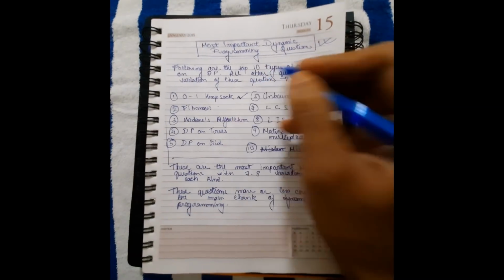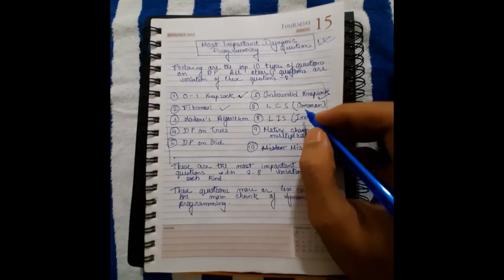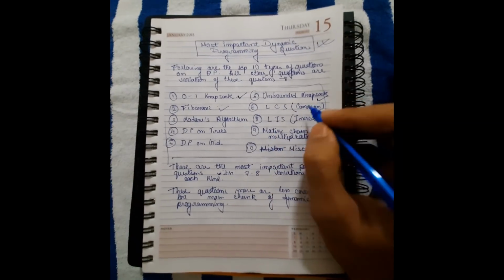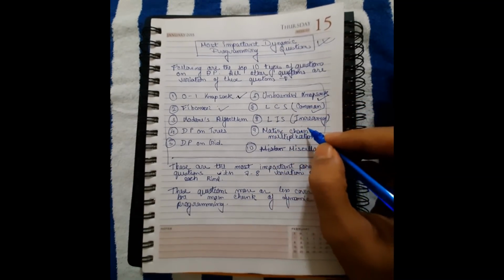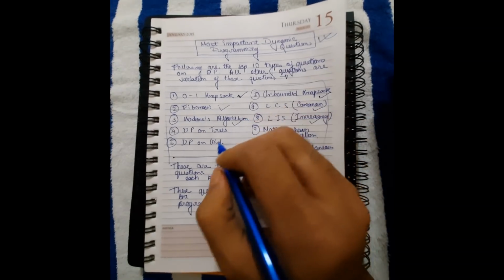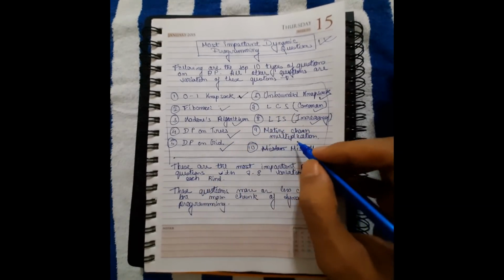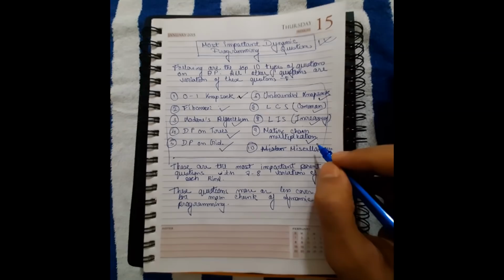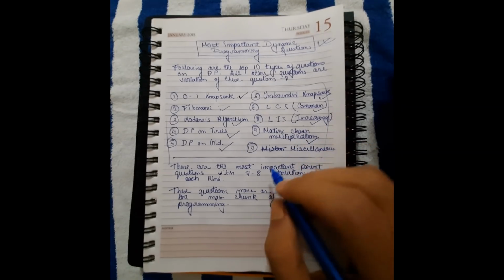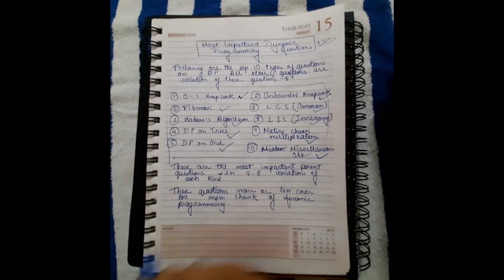For that we have 0-1 knapsack, unbounded knapsack, Fibonacci problem, longest common subsequence (LCS), LIS problem, longest increasing subsequence, Kadane's algorithm, dynamic programming on trees, dynamic programming on grid, matrix chain multiplication, and some other miscellaneous problems.